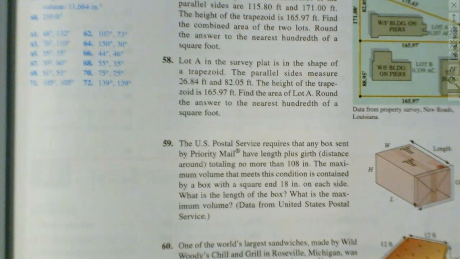So that the U.S. Postal Service requires that any box sent out by priority mail have a length plus the girth. Now the girth is just your distance around, totaling no more than 108 inches. The maximum volume that meets this condition is contained by a box with a square end, 18 inches on each side. What is the length of this box? What is the maximum volume?